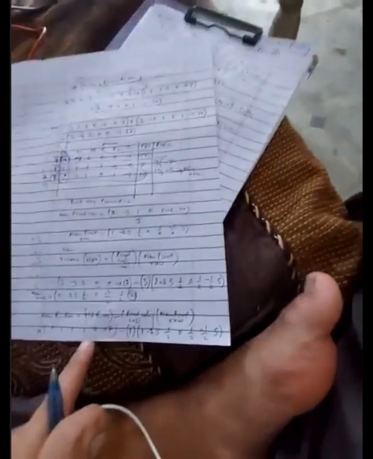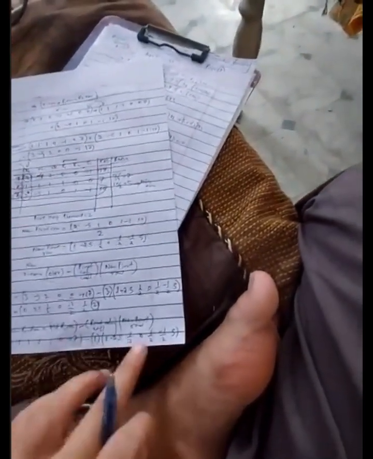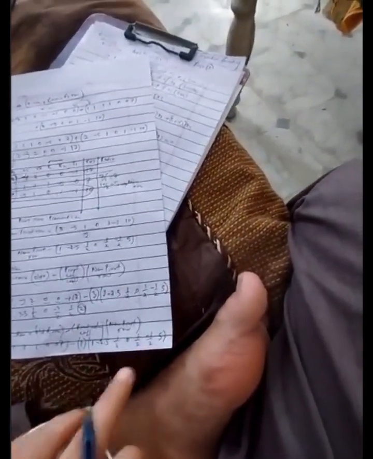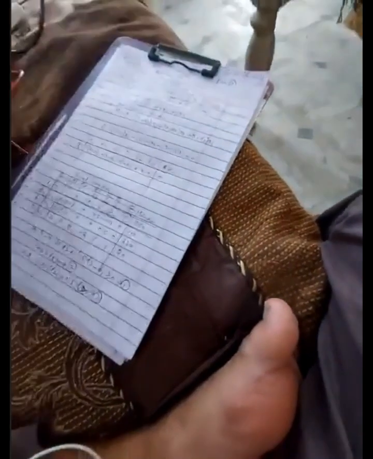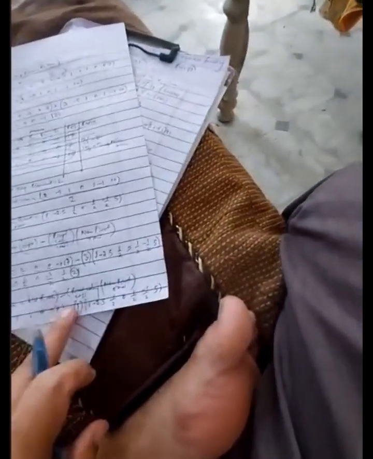Now 0 minus 1 into 1 over 2 becomes minus 1 over 2. Now 0 minus 1 into minus 1 over 2 becomes plus 1 over 2, and 0 plus 1 over 2 becomes plus 1 over 2. 7 minus 1 into 5 is 7 minus 5, which is equal to 2. So it will give us these values.